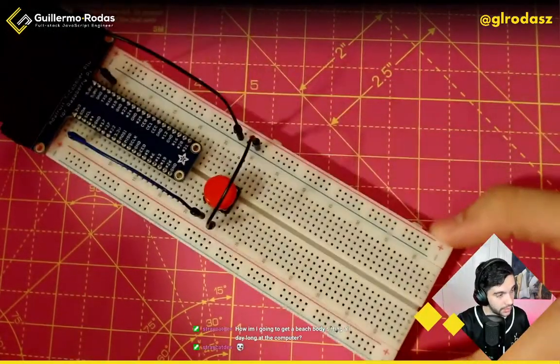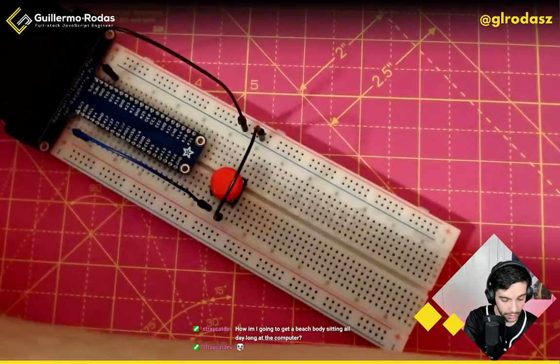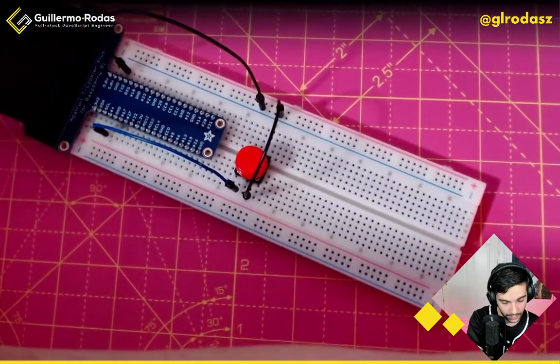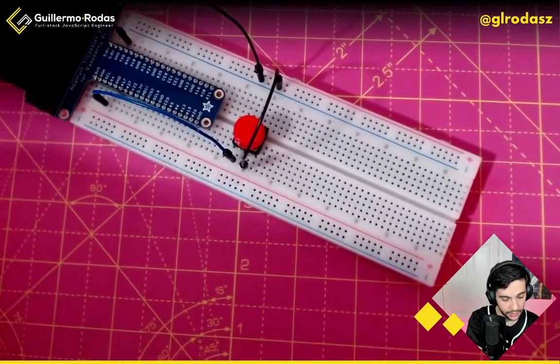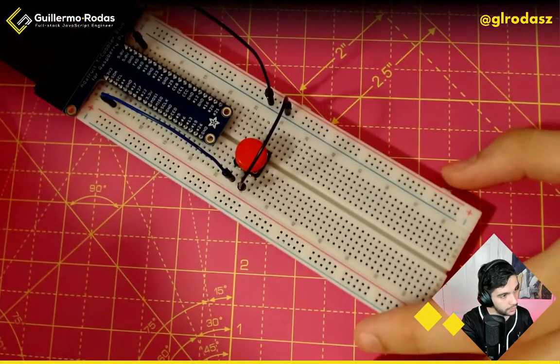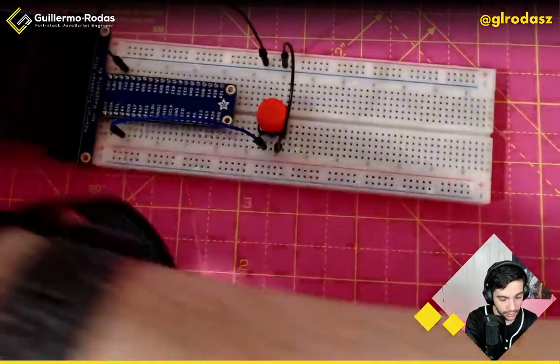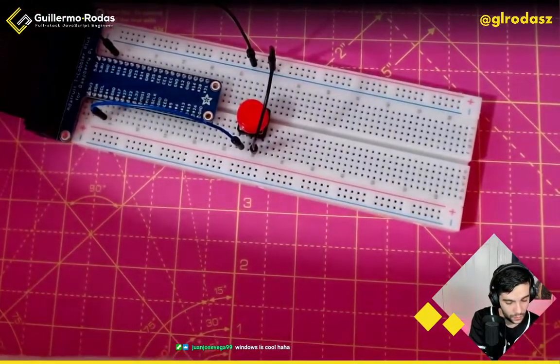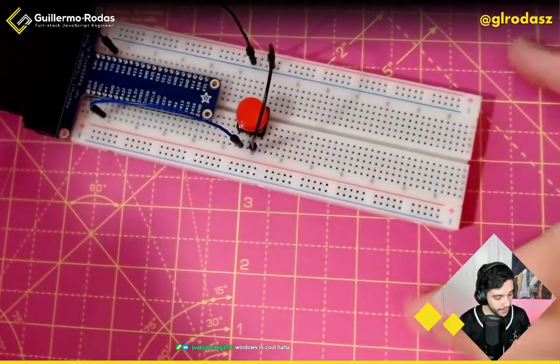Okay, let's connect this. Hopefully it's not going to explode. Let me see if you can check. Yeah, you still can check it. Let me see. This is hard. I guess it's going to be funnier with the Arduino. Okay, now the Raspberry Pi is connected.